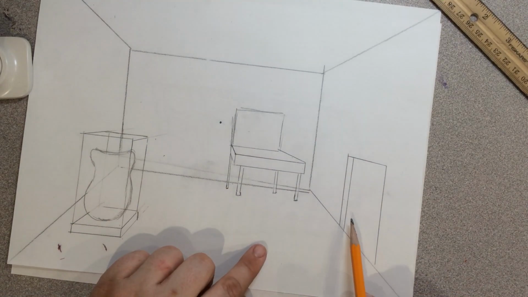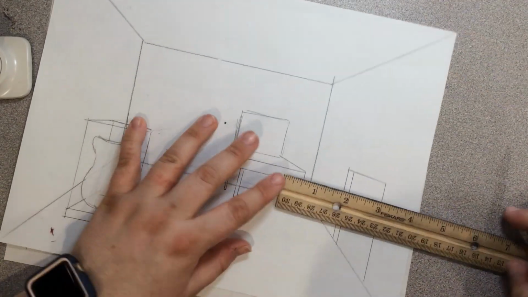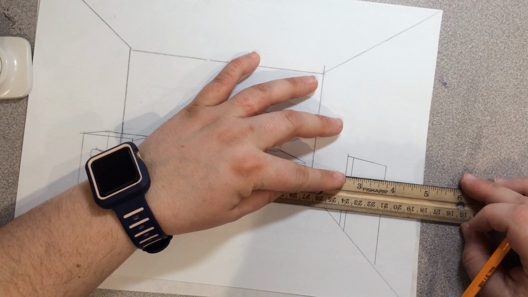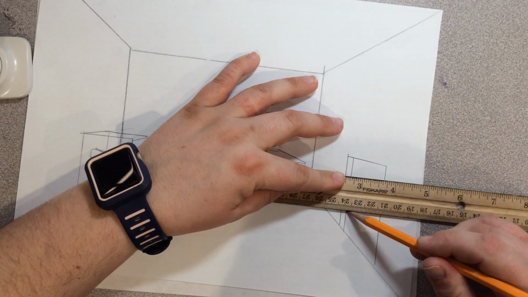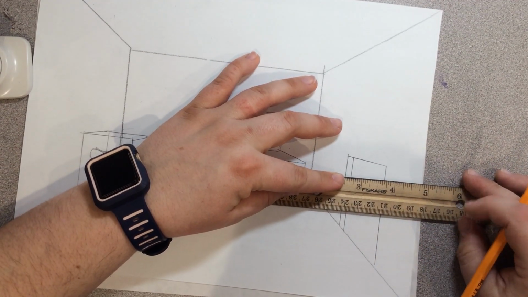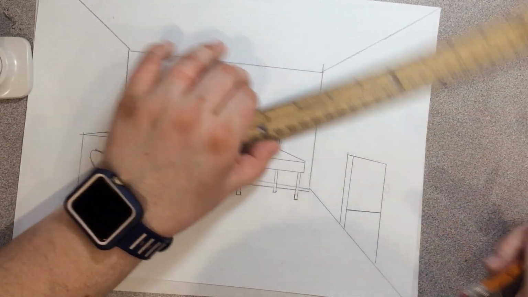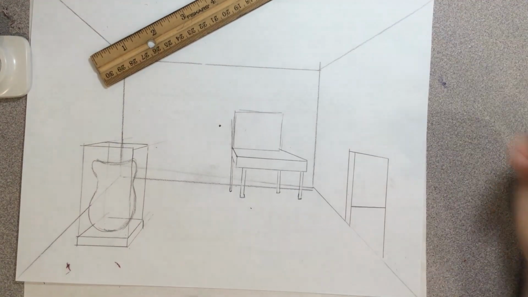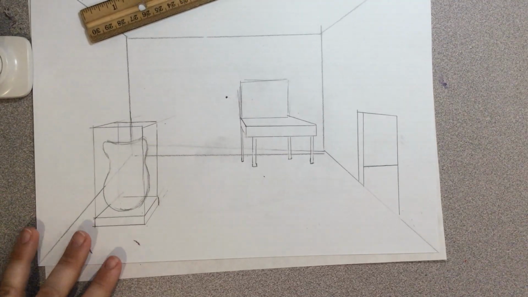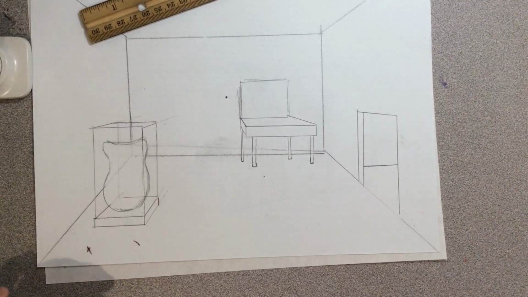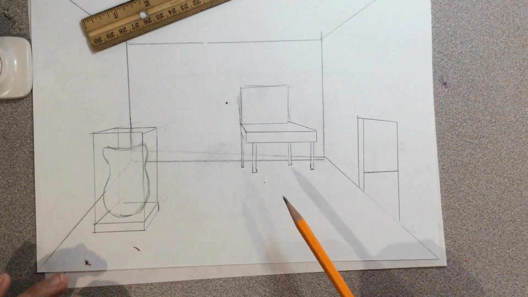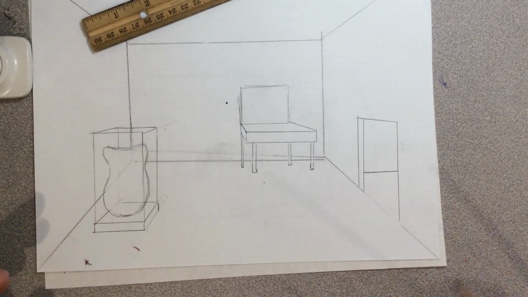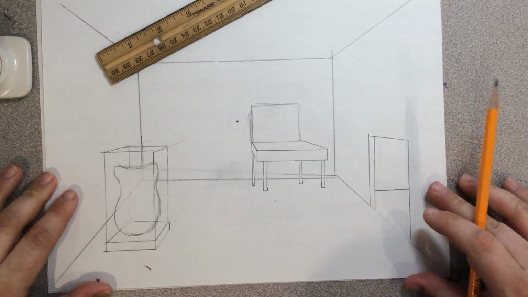And then to make it look like this is a room back here, I'm going to add a vertical line like that, and then I would erase this. And then that's how you can add a room going off to the side. And right now it looks like I have a huge giant chair and a little tiny door, but that's okay.